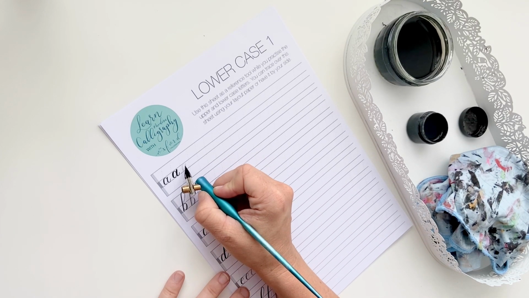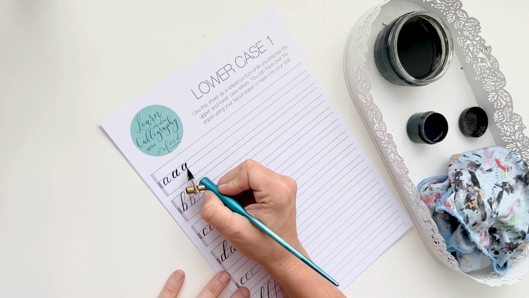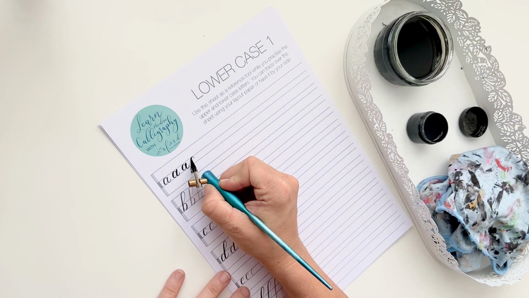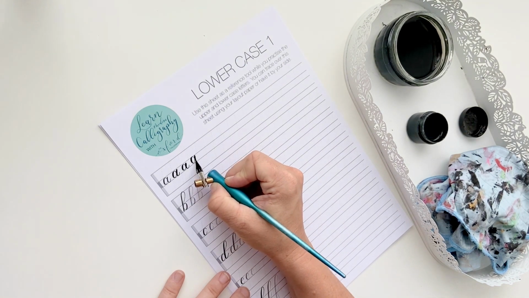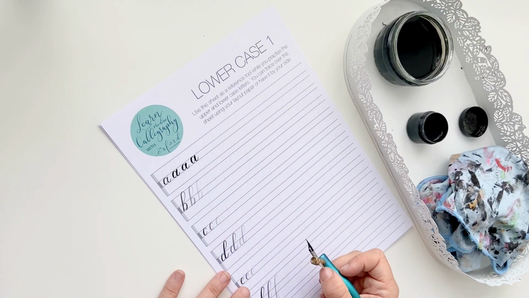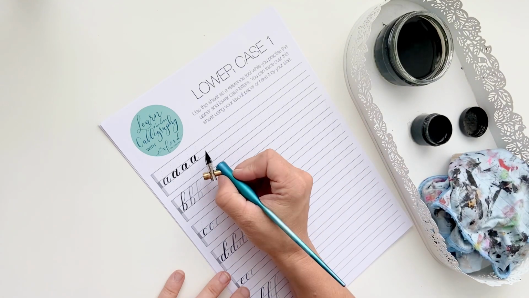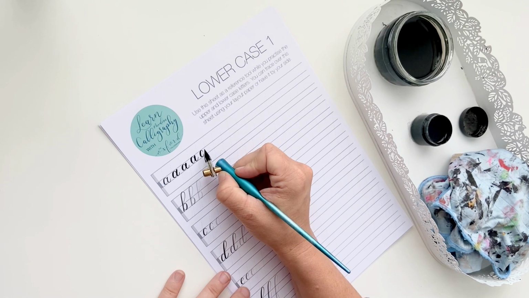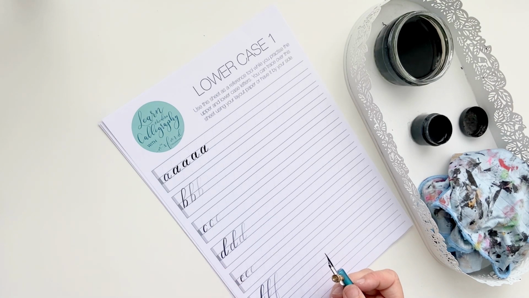So we're not thinking of it as an A, we're thinking of it as two separate basic strokes that we put together to make it look like a letter A. Unlike in cursive where we would keep our nib on the paper at this point, we just lift off to do the second stroke, and that just keeps it really nice and clean. So I'll do one more of those. A C shape followed by an underturn, and that's it.